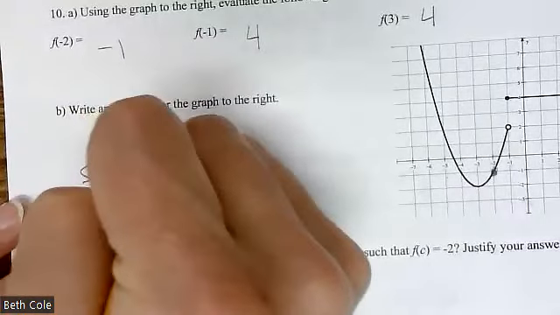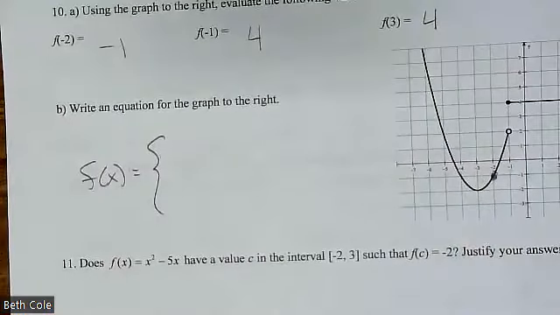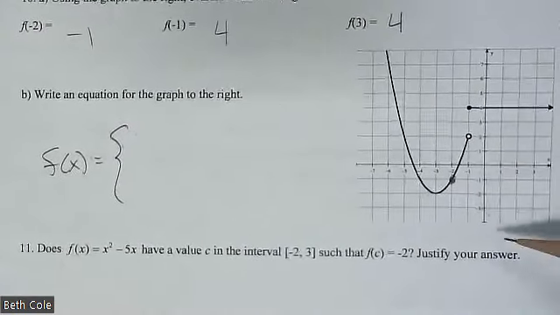All right, and then here we're going to write the equation. Do you remember my suggestion? Do the break in the domain first. I think you guys followed that because again, this one went really well. Where's your cut point? Where does this break?